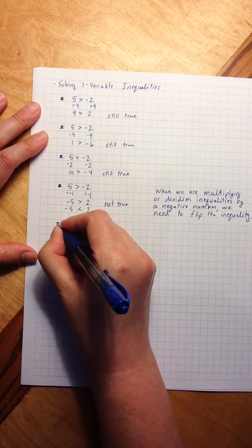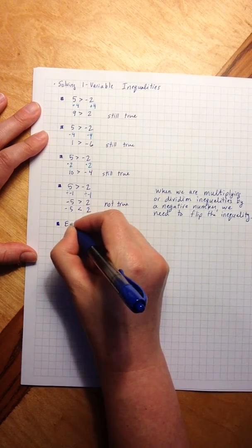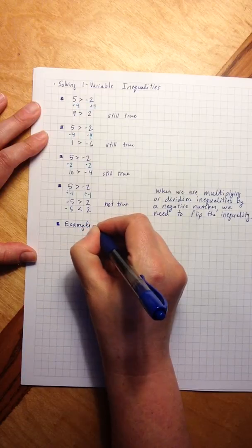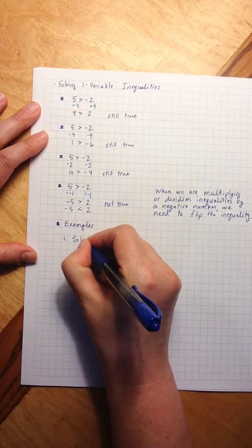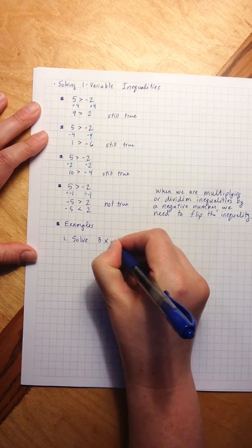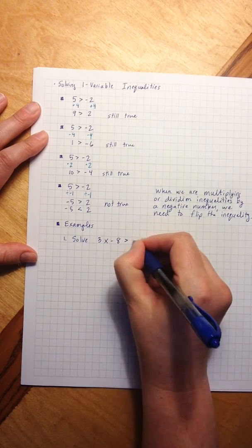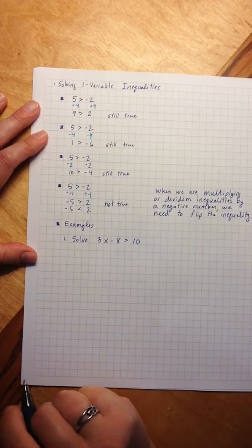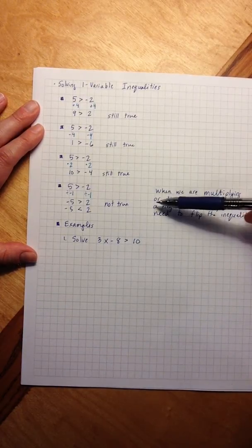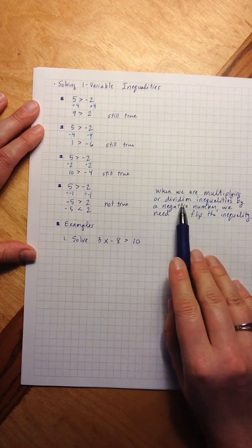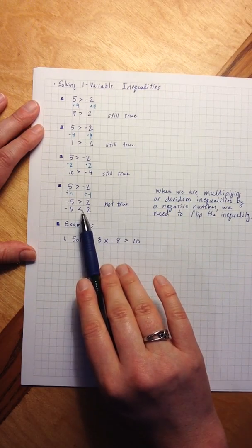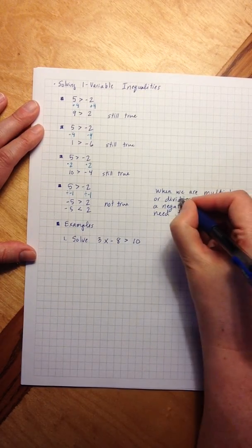So now let's look at a couple examples. Example 1. Solve 3x minus 8 greater than 10. So we know that all of the rules of adding, subtracting, multiplying, and dividing both sides of equations hold for inequalities except for one special case, and that's when we're dividing or multiplying by a negative number.